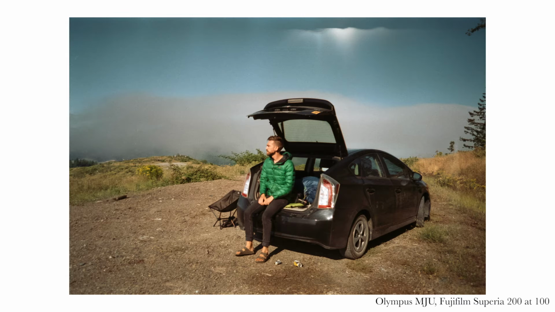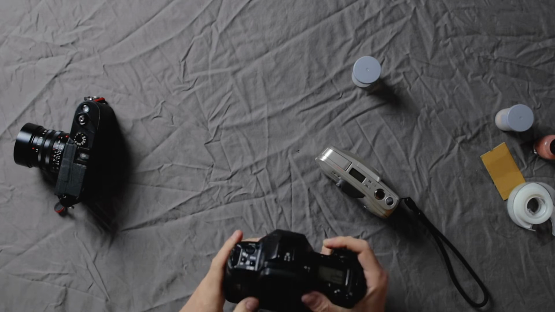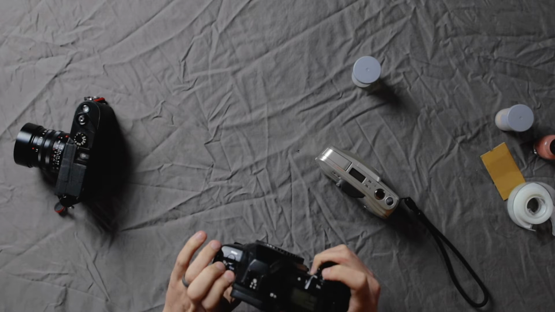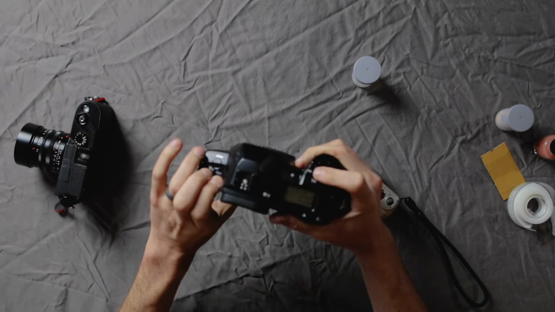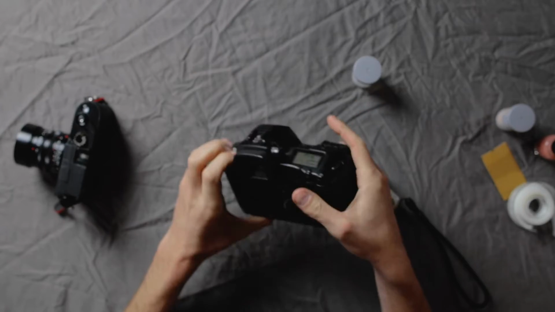So again, if I just have this regular roll of film here, I can throw it into my EOS 3, I can just close it. And then once I turn it on, I actually can manually set the ISO to whatever I want. So with that, there's no point in DX hacking. It can do it all itself.